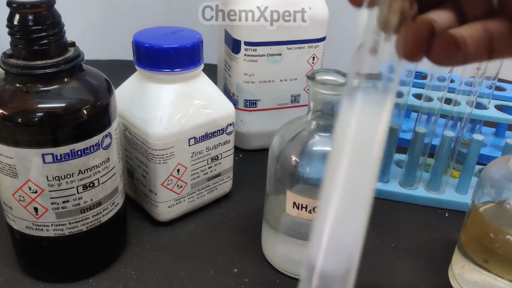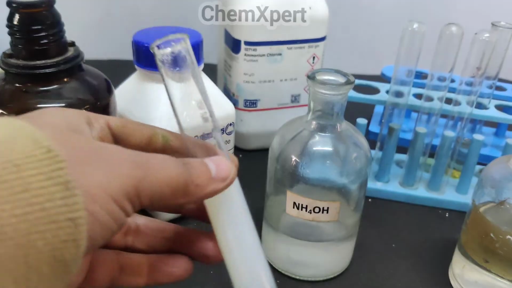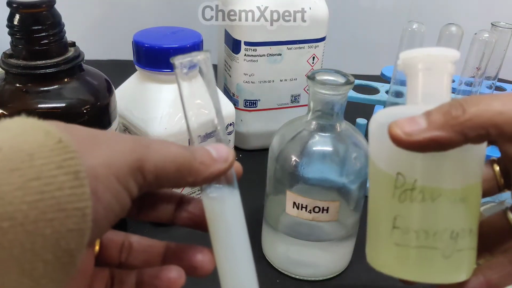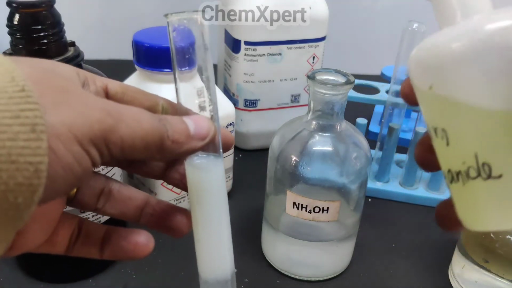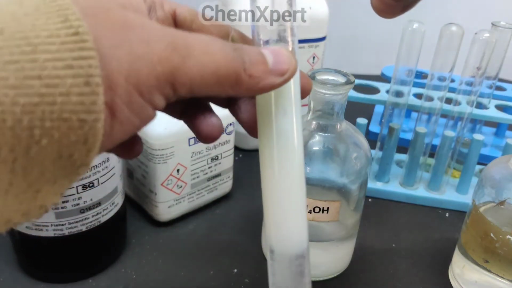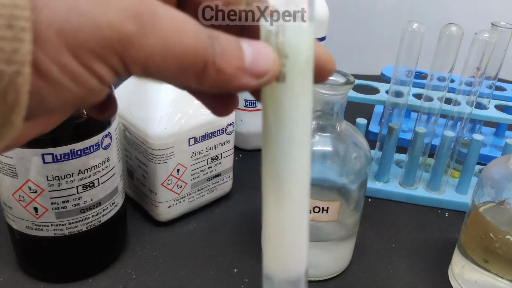Now there are two confirmatory tests for zinc. The first is to add potassium ferrocyanide, or you can add NaOH. The moment I add the potassium ferrocyanide, a bluish white precipitate forms. You can observe a dense precipitate which is formed.